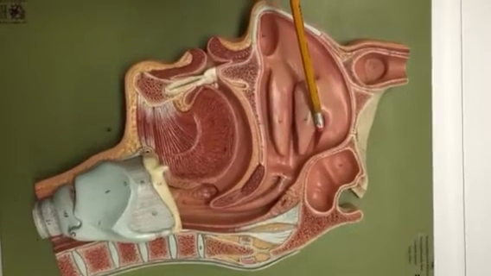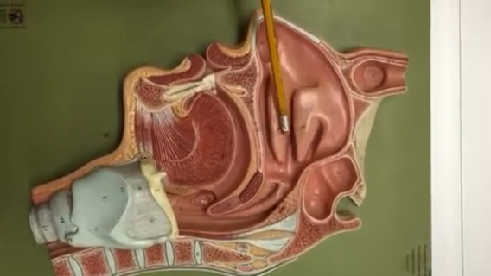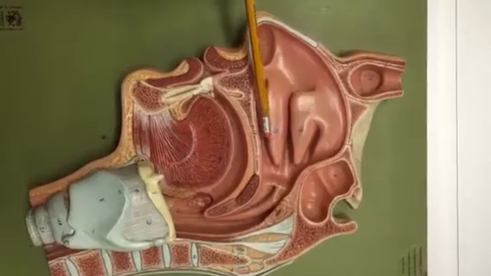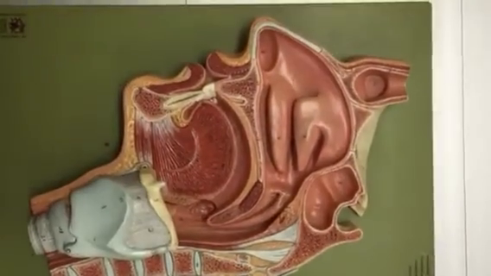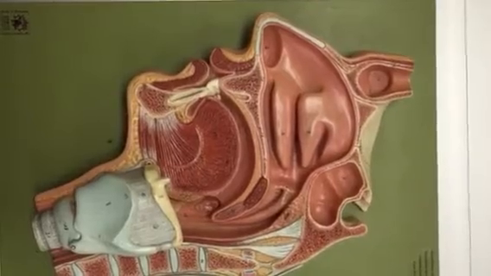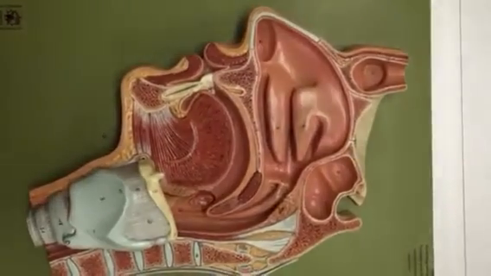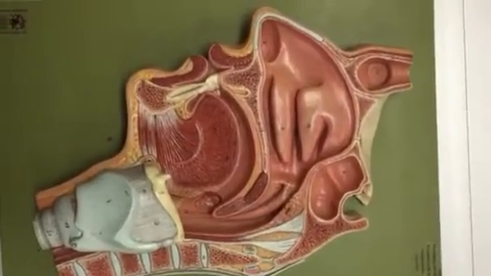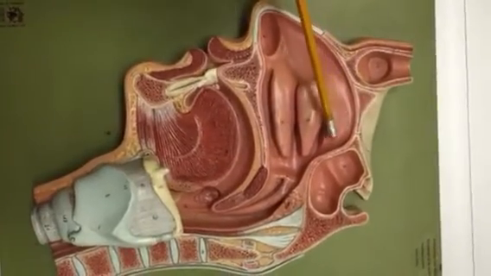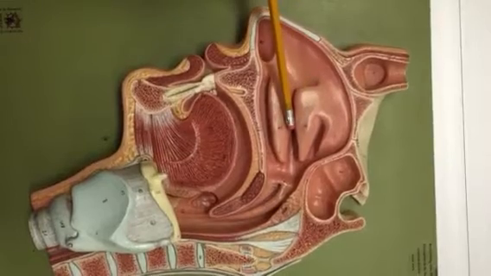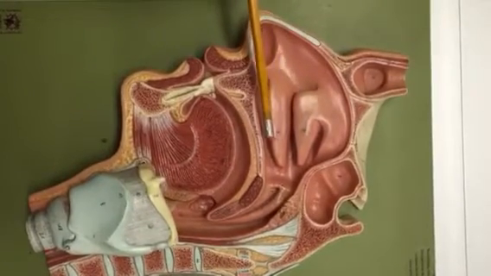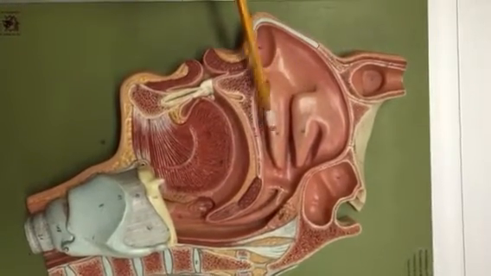This is the superior meatus. This is the middle meatus. This is the inferior meatus. As I remember these, I always remember that the conchae start with the letter C, the meatuses start with the letter M. So I simply alphabetize them. Superior, superior, middle, middle, and inferior and inferior.